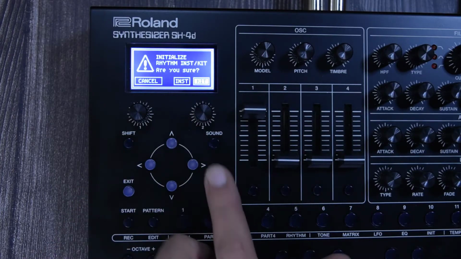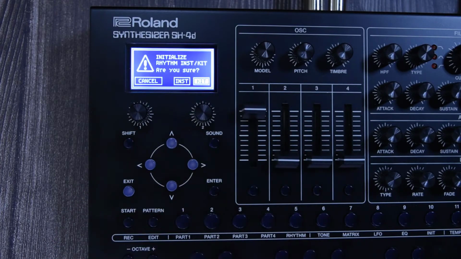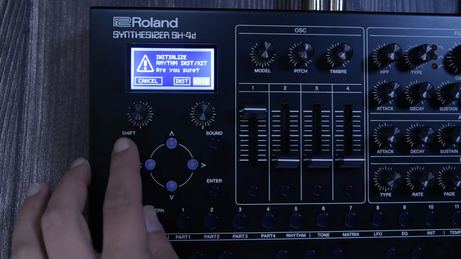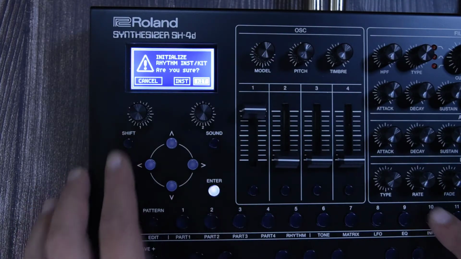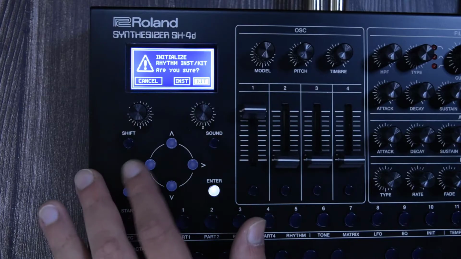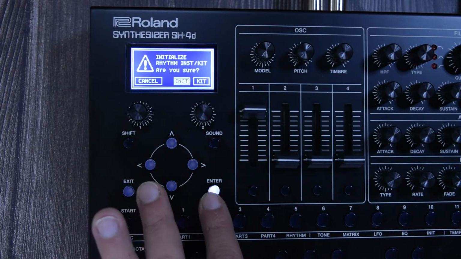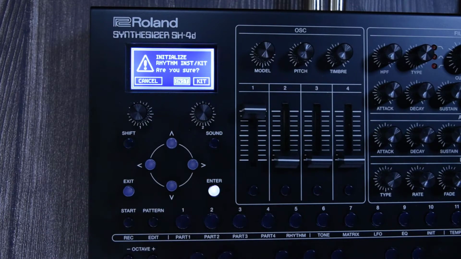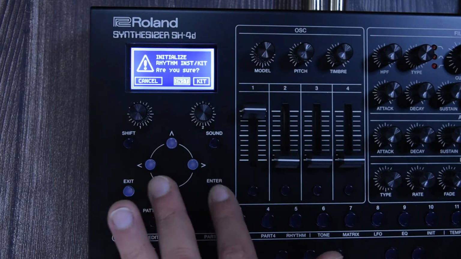So if you do enter on the kit, it's going to reinitialize the whole drum kit, all the different instruments that you have on the rhythm part. Now, if you did shift and init while you're standing on one of the parts of that kit, you're going to be able to initialize just that instrument, maybe the kick or the snare or the hat. So again, all of this just depends on what you want to do.